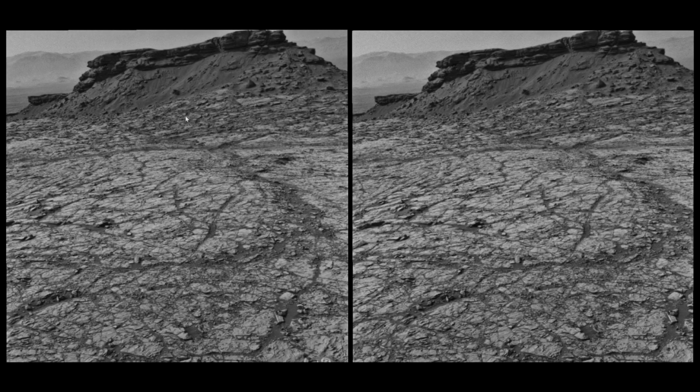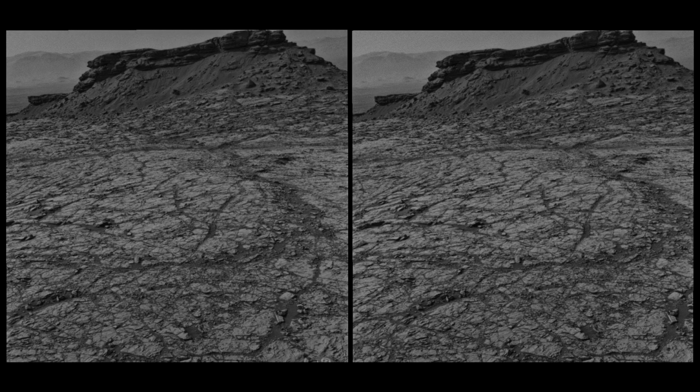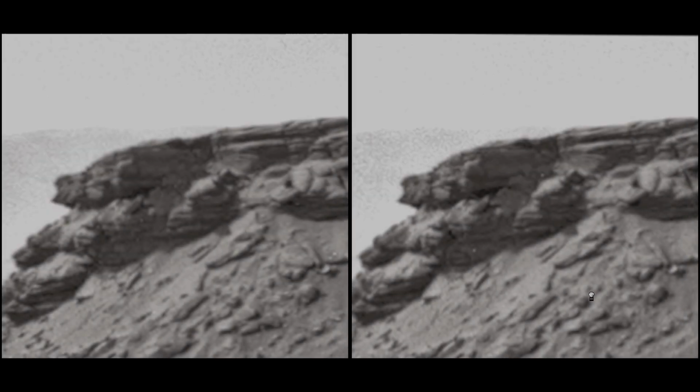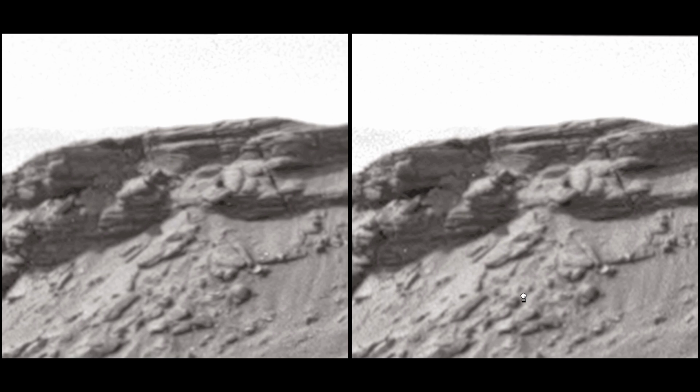Okay, let's take a look at this top area, the whole thing together. This piece almost looks like a wing.